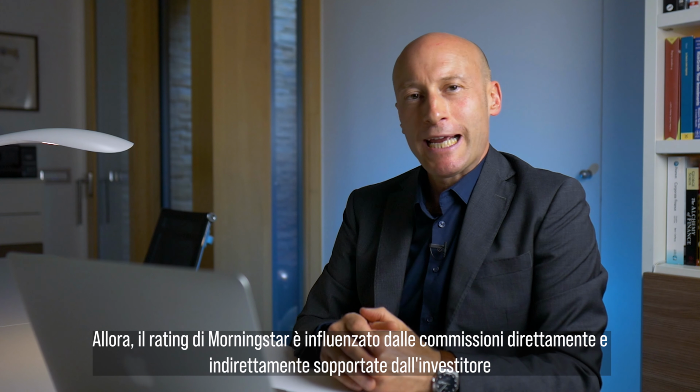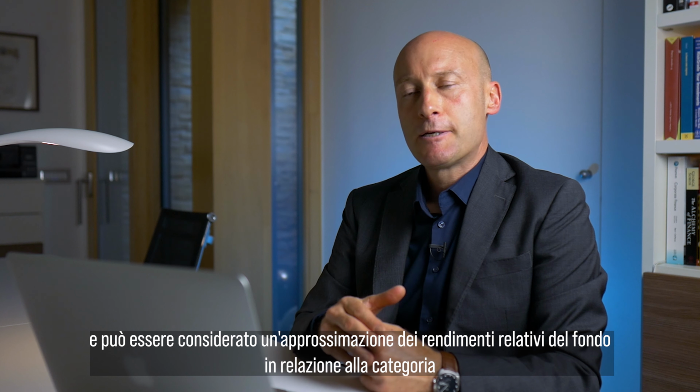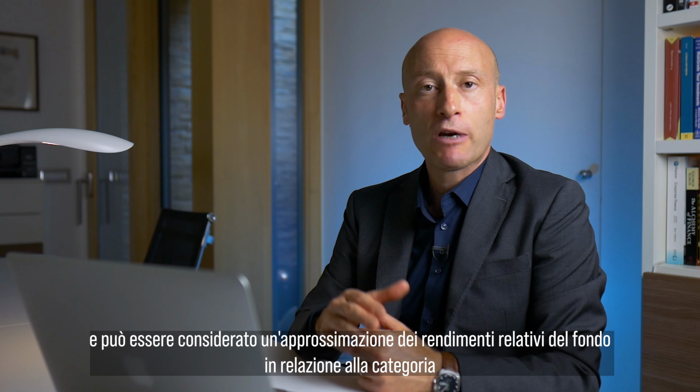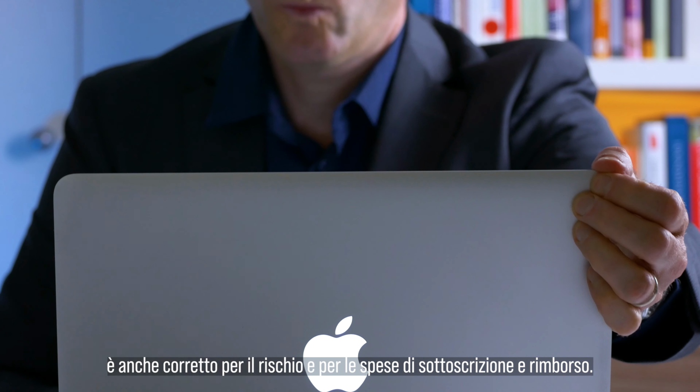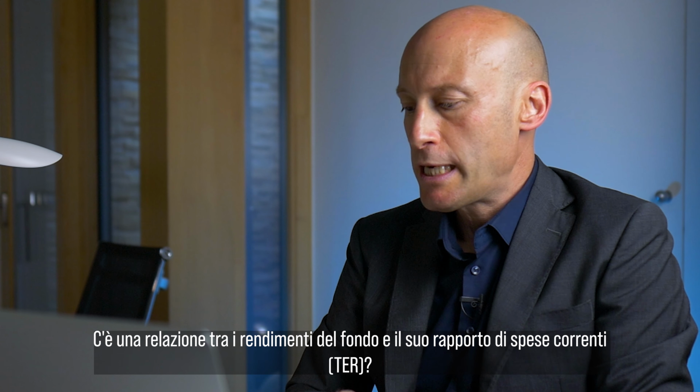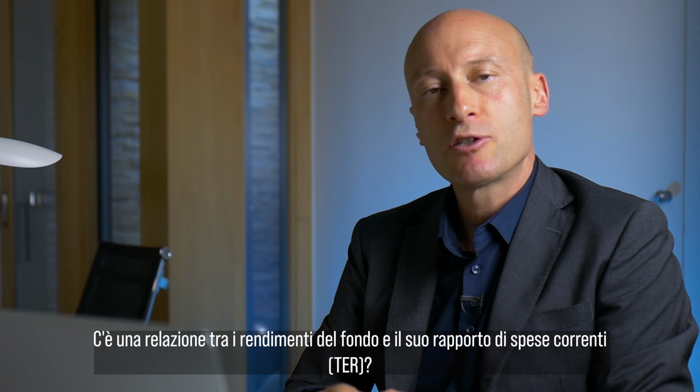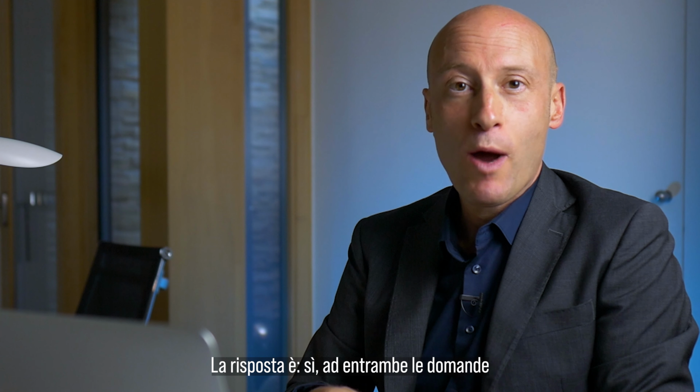So the Morningstar rating is affected by both the fees directly and indirectly borne by the investor, and it can be considered a proxy of a fund's relative returns in relation to its category. It's also adjusted by risk and upfront or redemption loads. Is there a relationship between a fund's returns and its net expense ratio? Can we see it? The answer is yes to both questions.